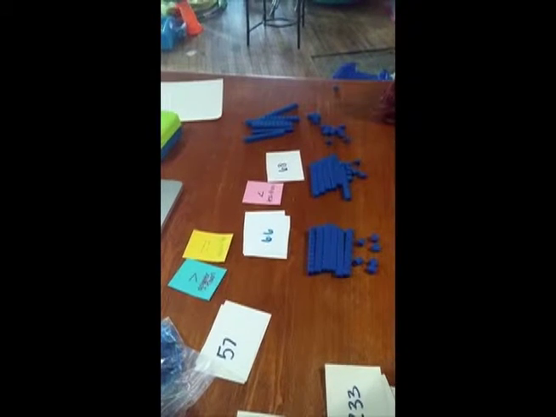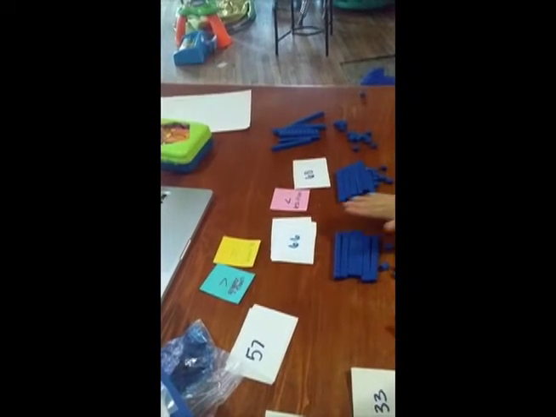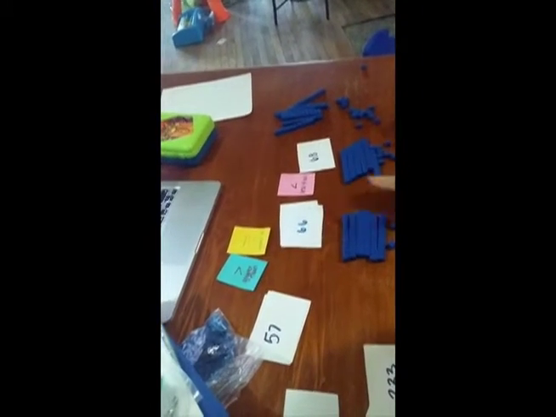Okay. Well, I want to make things just a little bit harder for you. You seem to know how to do your tens and your ones quite well. So let's move on to the hundreds. Let me introduce you to what the hundreds would look like. All right, Steven. So now we're going to make things just a little bit harder.